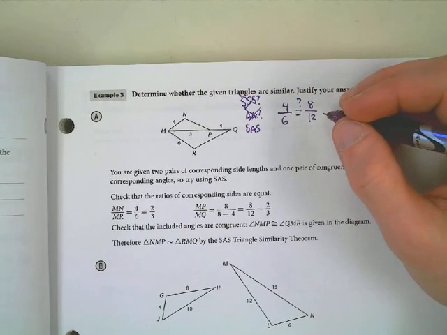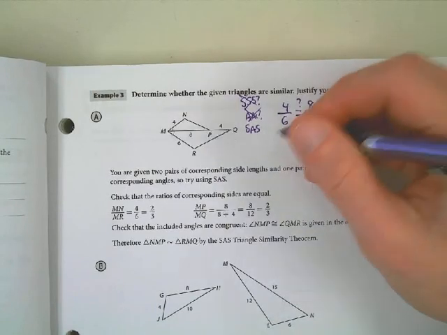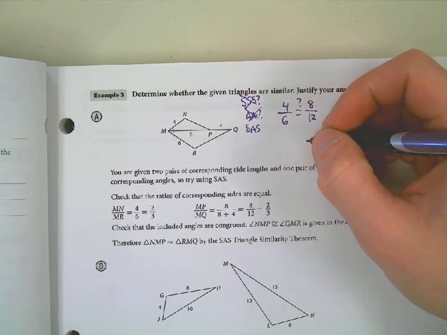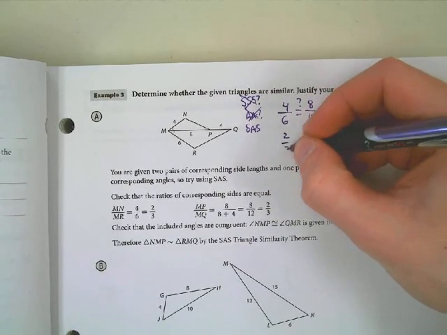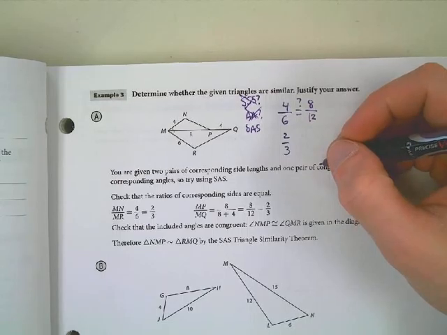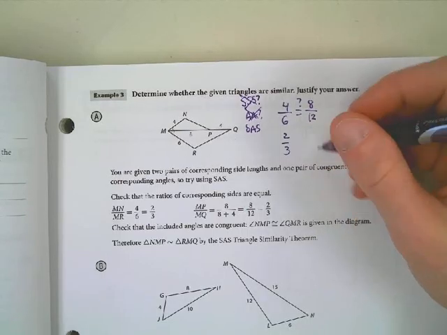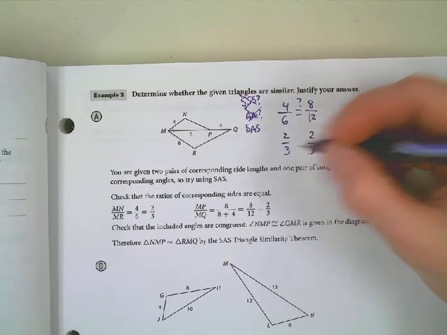Okay, you want to simplify this fraction? Divide by 2? Okay, so we get 2/3. And how can we simplify this fraction? Yep, 4 you said? Yeah, 4, so we get 2/3. So are the ratios the same? Yes. So the triangles are similar, and I'm going to write it out here.